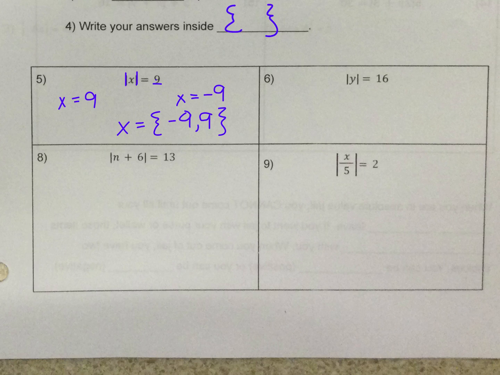All right. Let's do the same thing with 16. Y, it's time for him to come out of jail. Y has 2 choices when he comes out of jail. He can be positive 16, or he can come out and be a negative 16. He can be positive or negative, make good choices or bad choices. So the final answer would be negative 16, 16 written in squiggles.